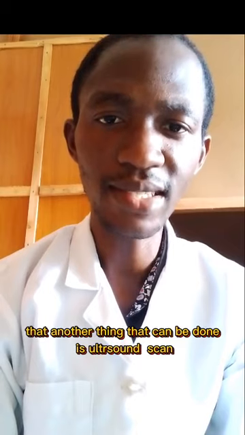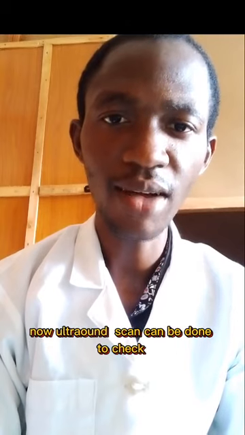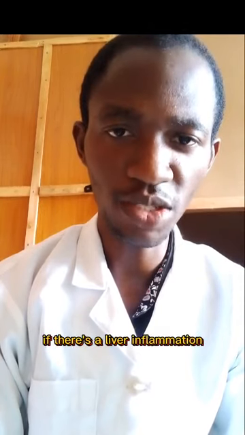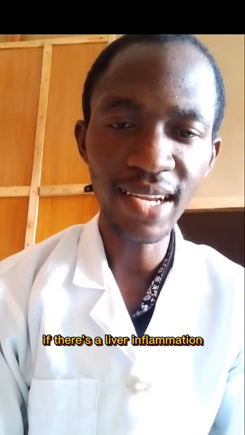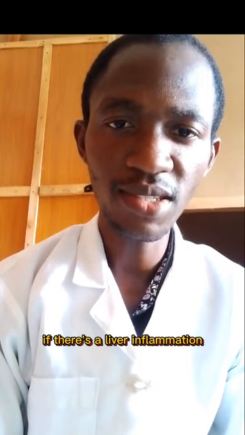Then apart from that, another thing that can be done is ultrasound scan. Ultrasound scans can be done to check if there's liver inflammation, liver enlargement, or liver cirrhosis. Liver cirrhosis is the thickening and scarring of the liver cells. Those people that take alcohol, or if it is through viral hepatitis, the liver can become thickened and scarred, so it will not look normal again. This is what ultrasound scan will show when somebody is having a serious hepatitis condition.